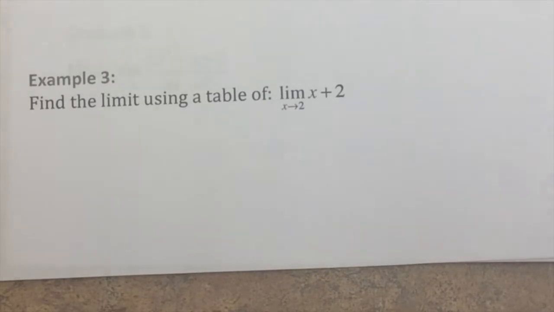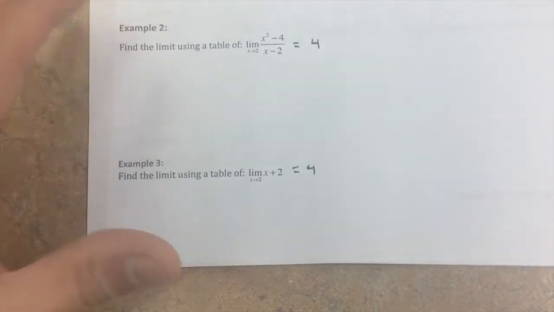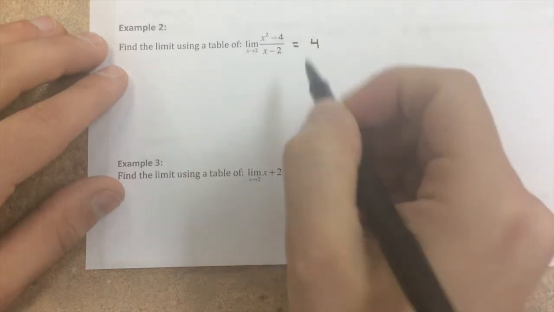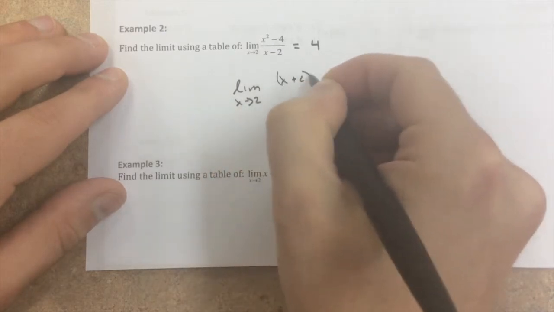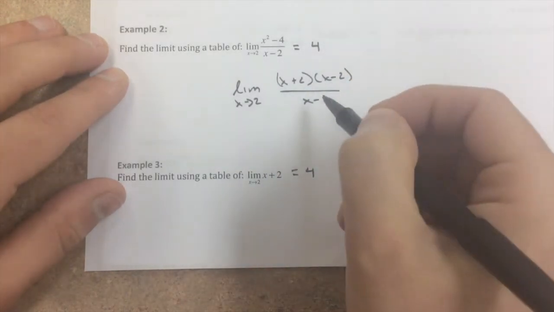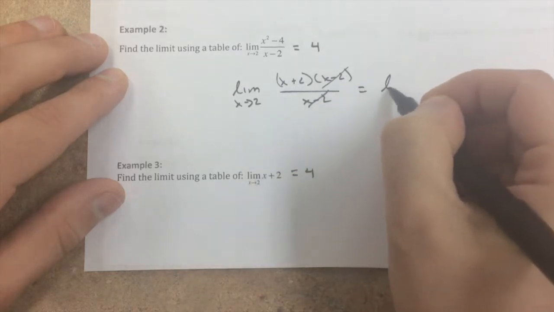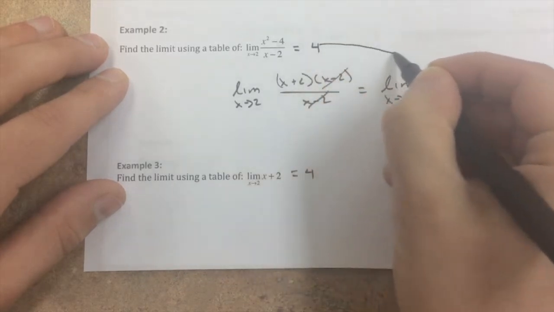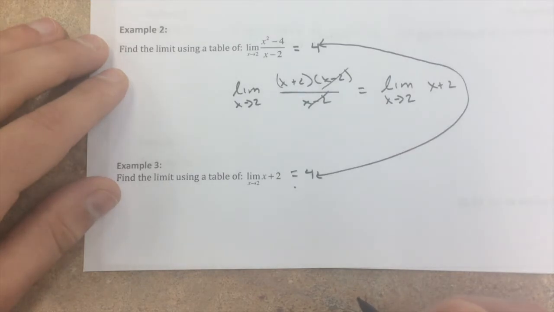So example 3 and example 4 have the exact same limit. I'm just going to zoom out for a little bit so we can see both of those, and let's think about why. You can look at example 2 and you could factor the top. So we could write this as the limit as x approaches 2 of x plus 2 times x minus 2 over x minus 2. Now, from our algebra skills, we know that we can cancel these out, and we'll just say this is the same thing as the limit as x approaches 2 of x plus 2. These two limits are equal because these two expressions are the same thing.